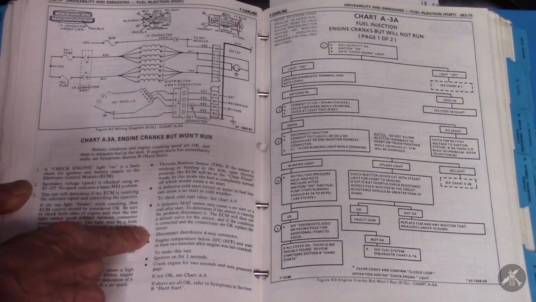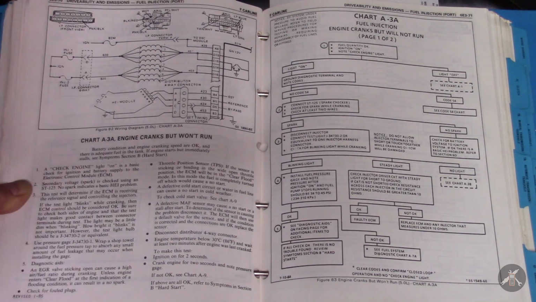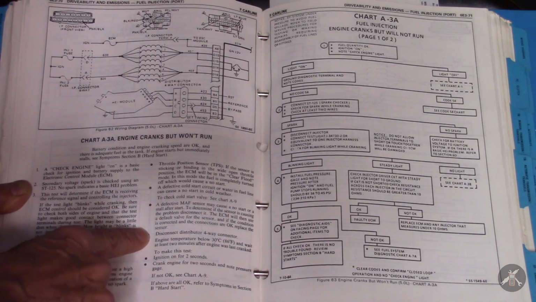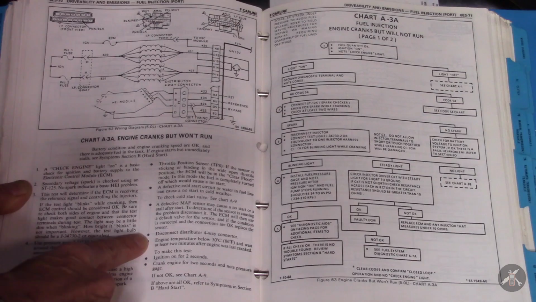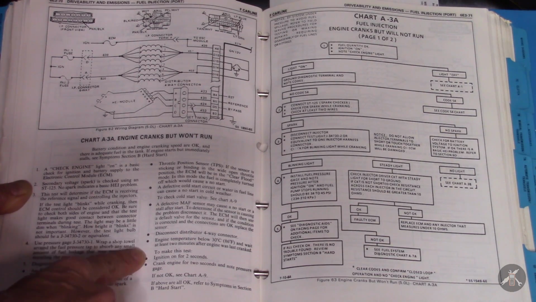There's one here where you disconnect the 4-way connector on the distributor. This is an electronic spark timing. If you disconnect that, then the electronic spark timing signal goes away and it'll go to a default. It says engine temperature below 30°C, 86 F, wait 2 minutes after the engine was last cranked, turn on the ignition, note the pressure. This is a fuel pressure test.